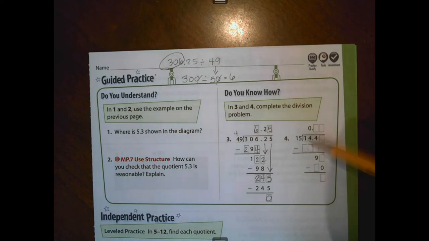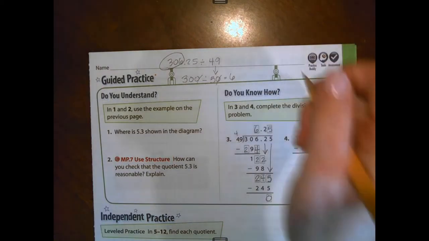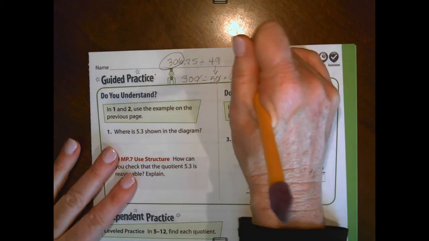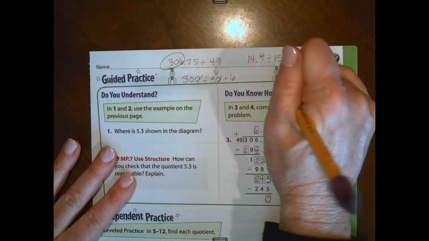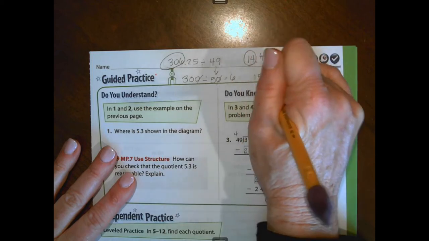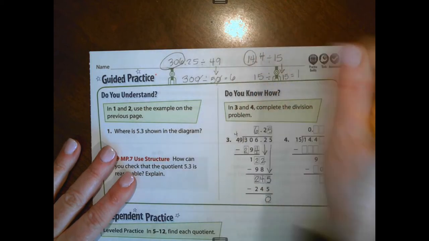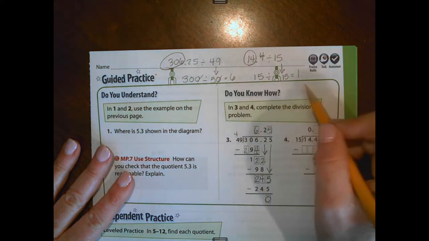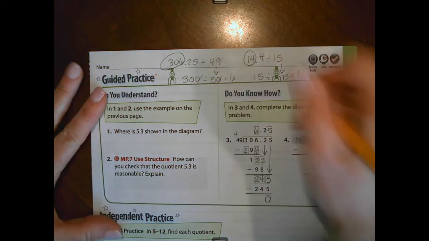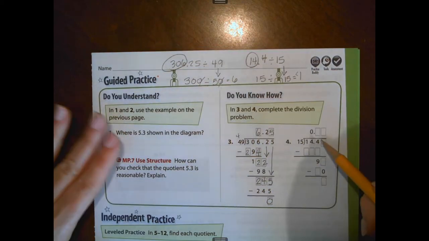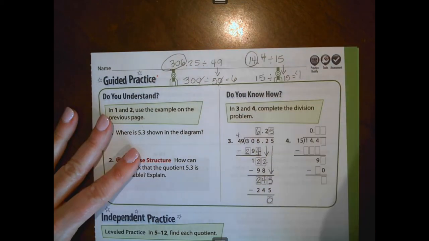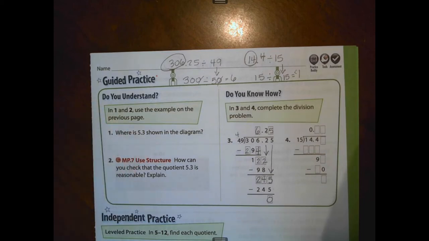All right, let's work on number 4. Number 4, we are going to be dividing 14 4/10 by 15. I want to get a quick estimate. 14 rounds to 15. So I'm going to estimate that my answer is close to 1. This is an overestimate because I rounded this number 14 up. So I know that the quotient's going to be less than 1. And that makes sense because they've got us a 0 decimal in the quotient starting out.